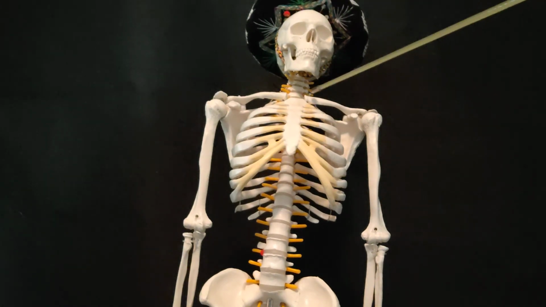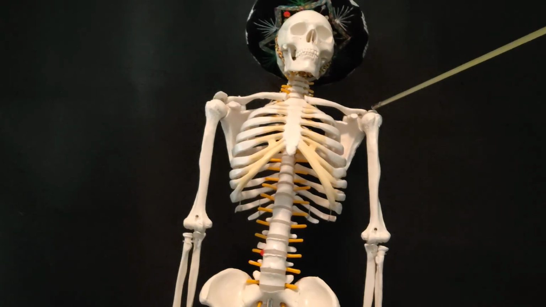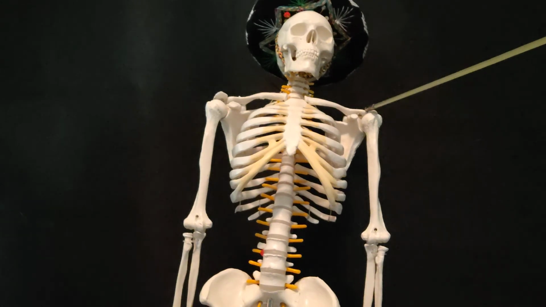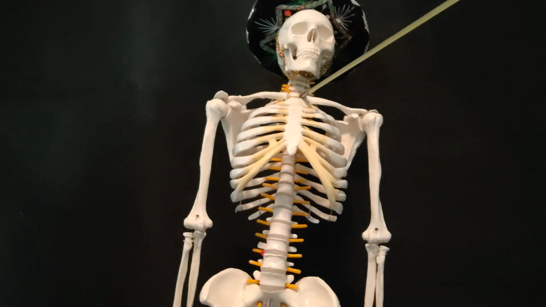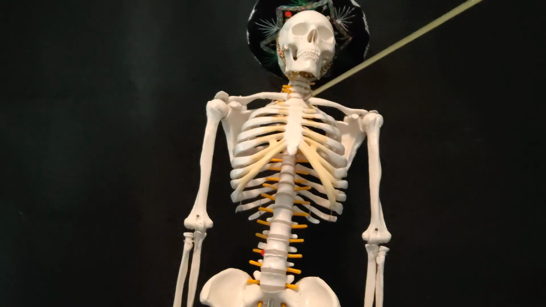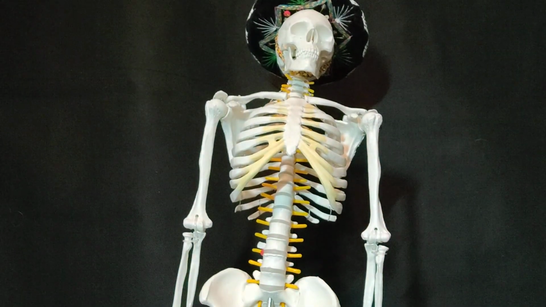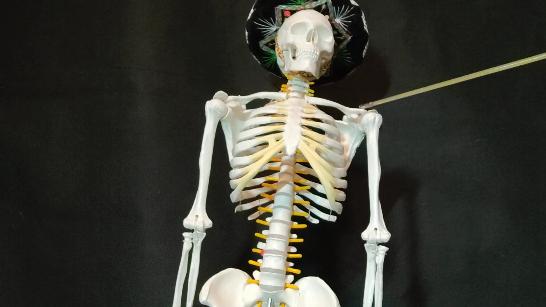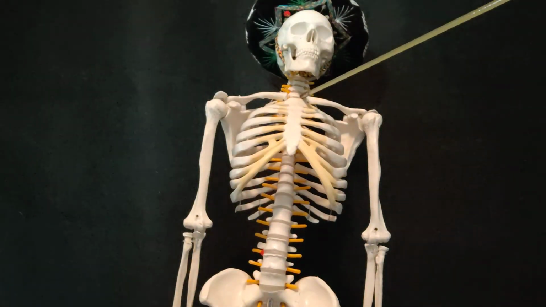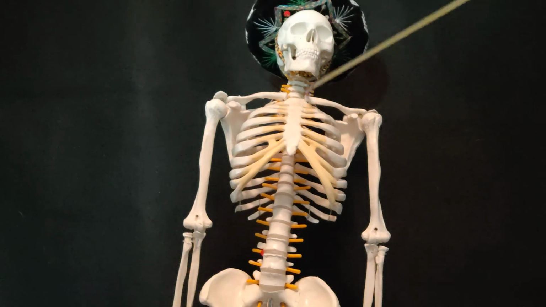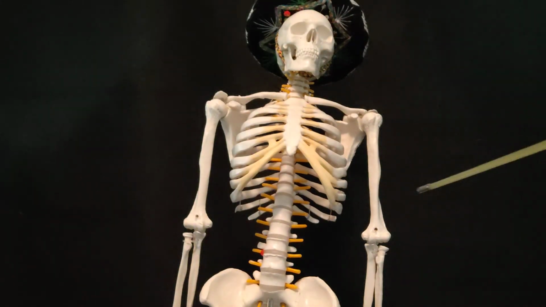So the clavicle is the S-shaped bone linking the scapula to the sternum. At the scapula end here, it attaches to the acromion process at the acromioclavicular joint. At the sternum end, it attaches to the manubrium at the sternoclavicular joint. So our skeleton's clavicle is not as S-shaped, maybe. Maybe if you look at it from a different angle, you'll see that it's more S-shaped. But the sternoclavicular joint is the main point of attachment for the upper extremity to the body, bony attachment. There are muscular attachments, certainly.